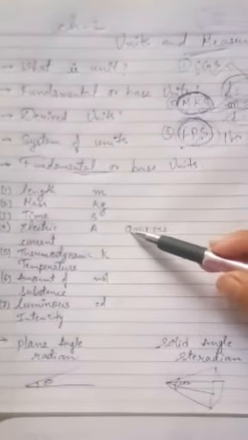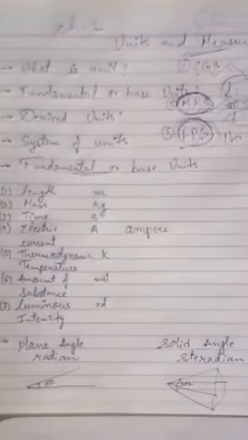Your A should not be capital here because the unit is named after a scientist, and its symbol must be capital, that is capital A. In the same way, thermodynamic temperature has its unit Kelvin, which is also named after a scientist. So when you write Kelvin in full, it should be in small letters, but if you write its symbol, then it should be capital K. Next is amount of substance, that is mole, and the symbol is mol.